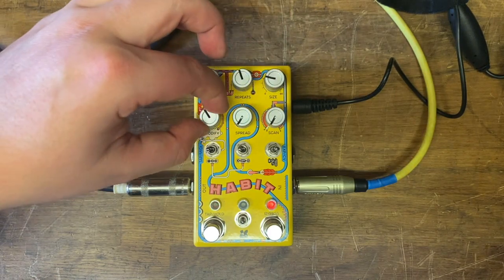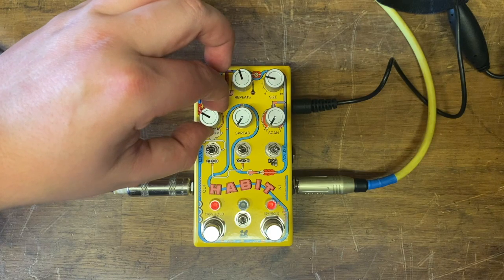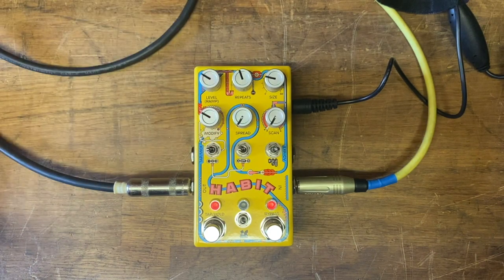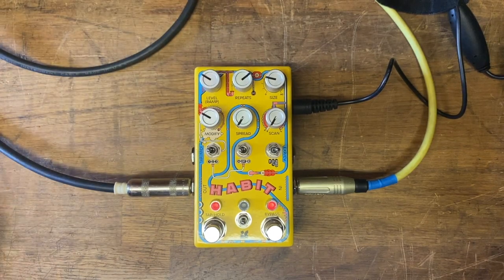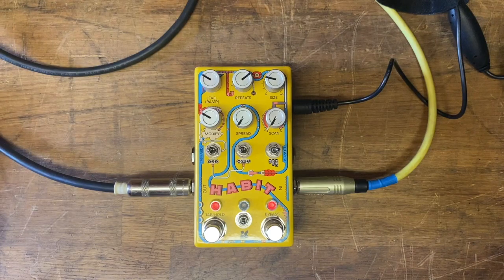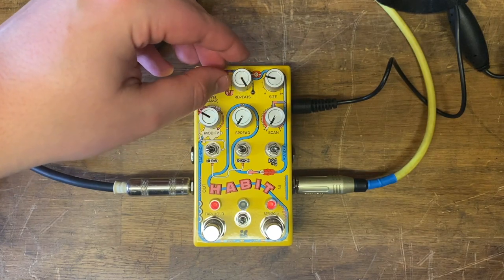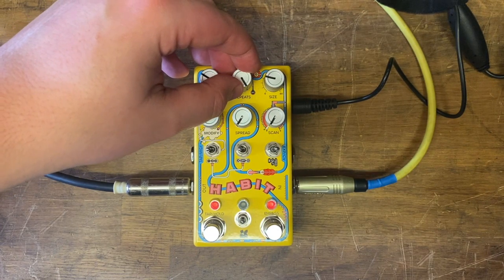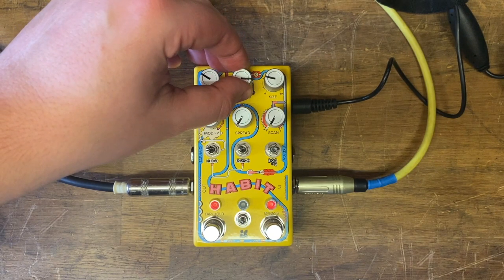Oh, I love that setting so much. So you can hear it, even with the repeats not on max or anything, it just keeps feeding it back. Have you set it all the way up? It gets very kind of robotic. Yeah, it's metallic almost.